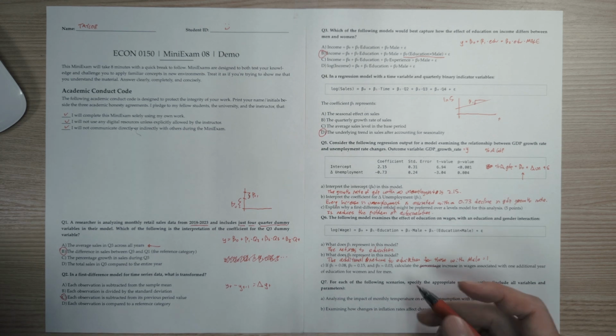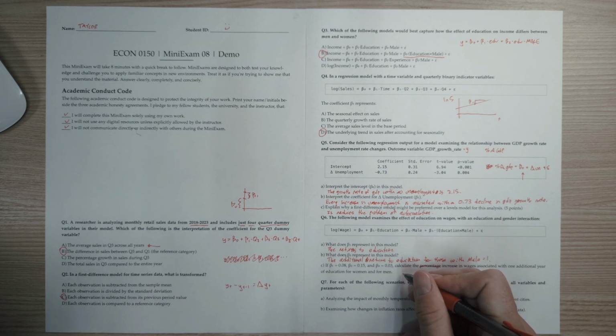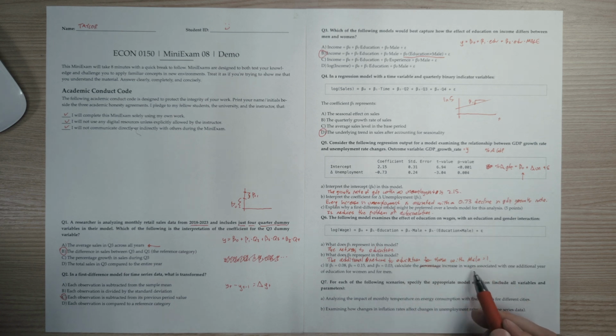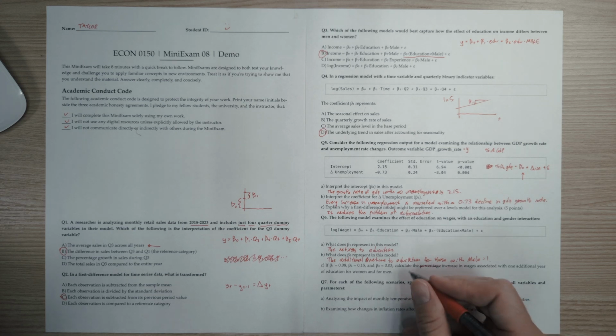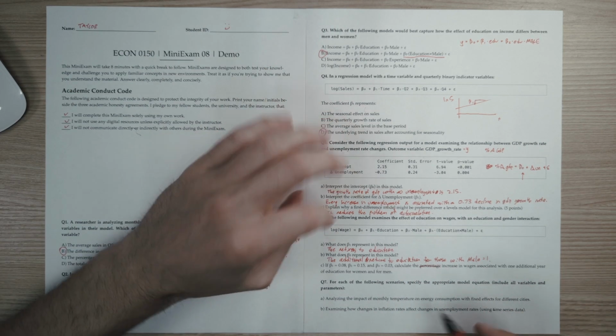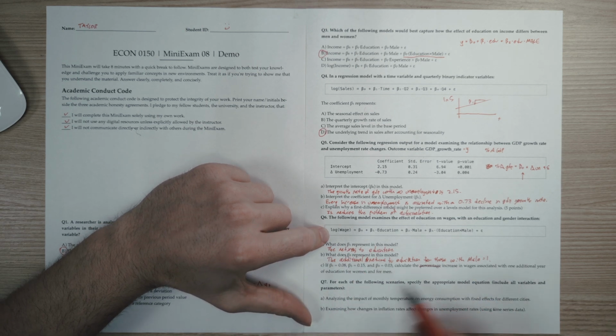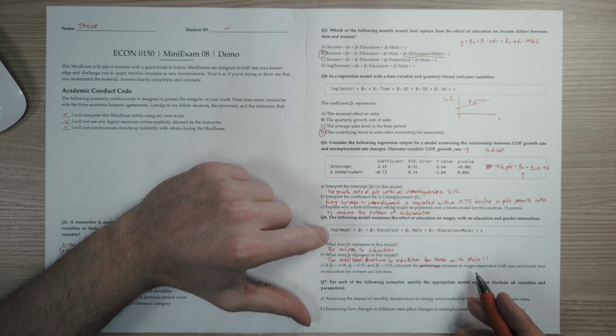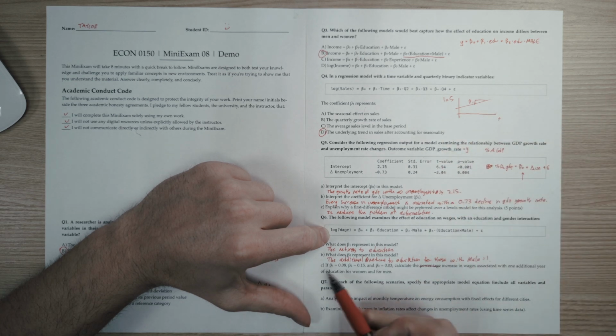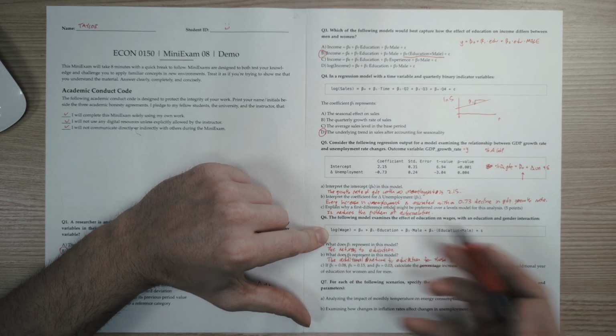So the way I would interpret this, what we're actually trying to say is that we want to know, one additional year, how does that translate into log wages? So I'm not going to ask directly for an interpretation of log wages, but what we can do here is talk about how one additional year of education impacts the log wages.